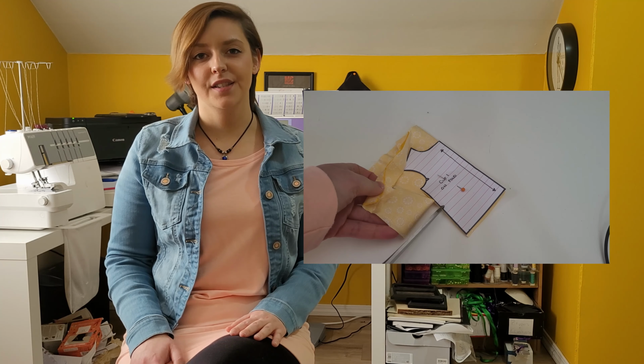Now the 2 last things that we are going to cover are the buttonhole and button markings. This here is a button marking. It's going to show you exactly where to sew your button. And this here is a buttonhole marking. It is going to show you exactly where to place your buttonhole.